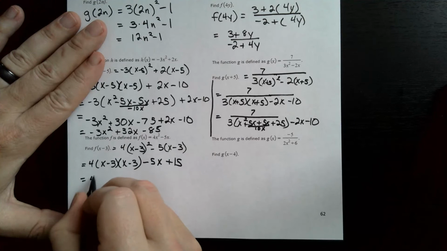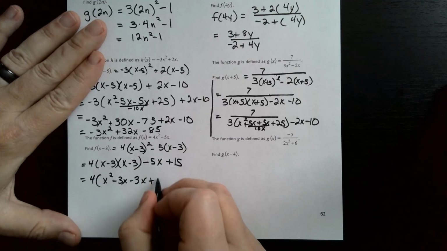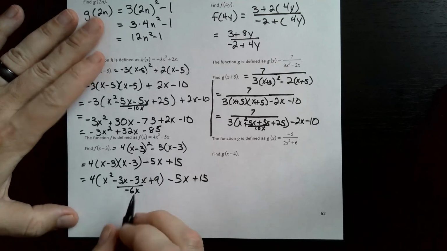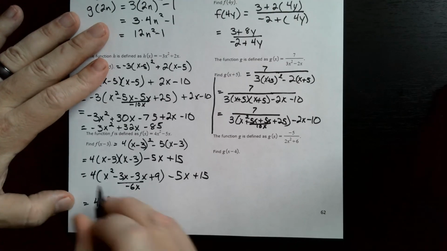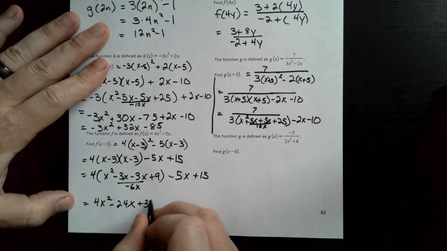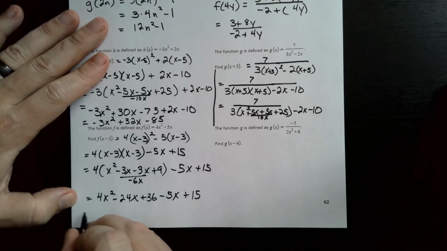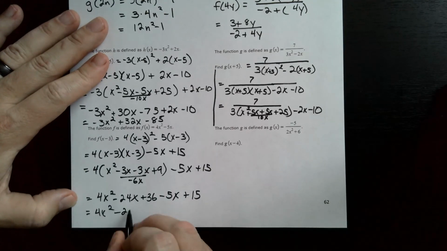So this gives me 4 times x squared minus 3x minus 9, close parentheses, minus 5x plus 15. This becomes negative 6x. When I distribute the 4, I get 4x squared minus 4 times this one, and then plus 36 minus 5x plus 15. Combine like terms, we get 4x squared, minus 29x, and then these two make 51.